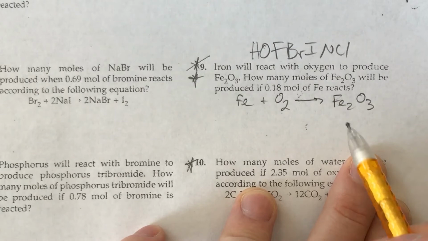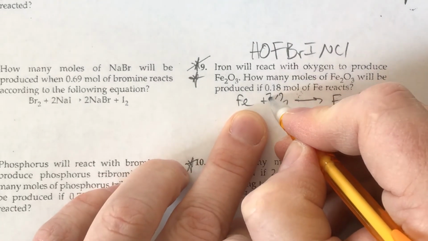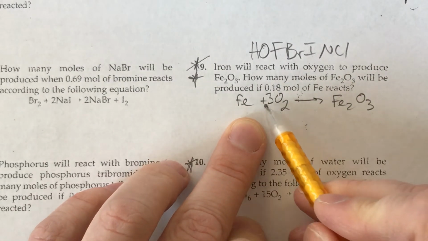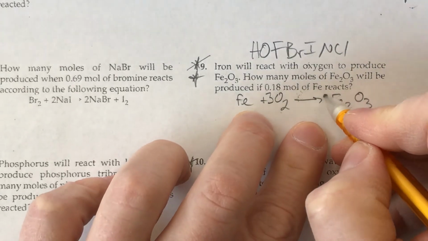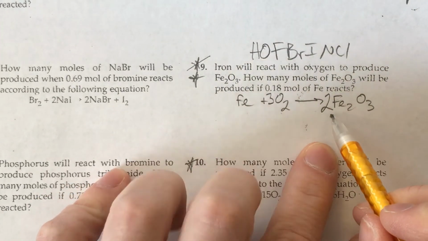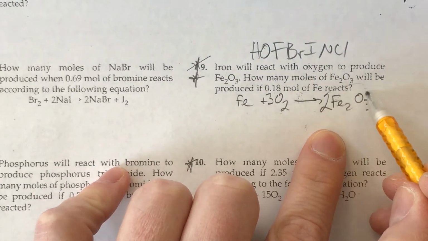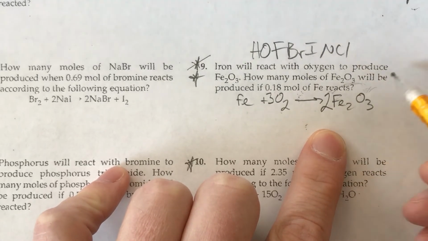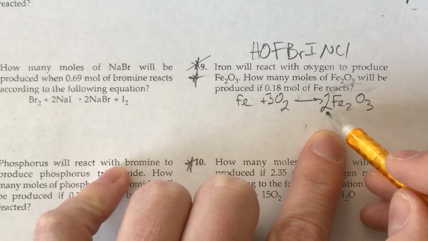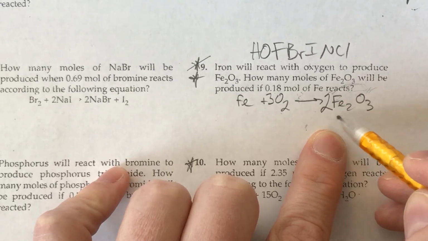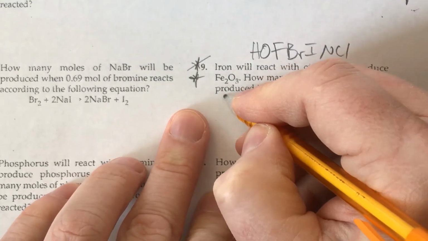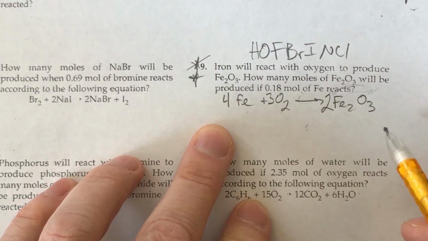the number 6. I can put a 3 in front of this, and now 3 times 2 makes 6 oxygens. If I put a 2 in front of the whole molecule here, and I expand 2 times 3, that also makes 6 oxygens. But what that does now, we also have to expand this. That means I have 4 irons, so I can put a 4 here. So now I've actually created my ratio.